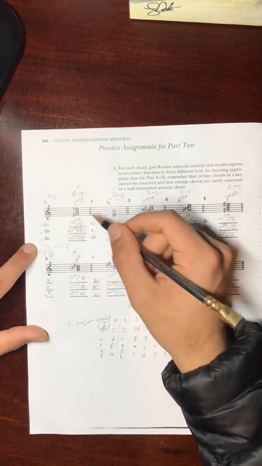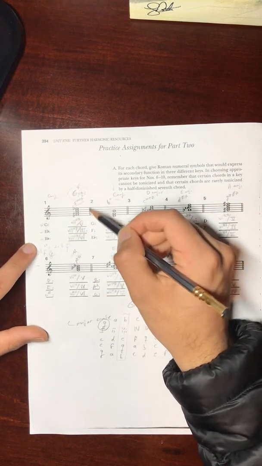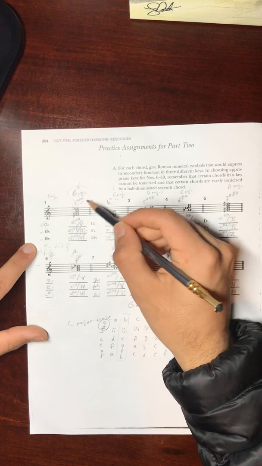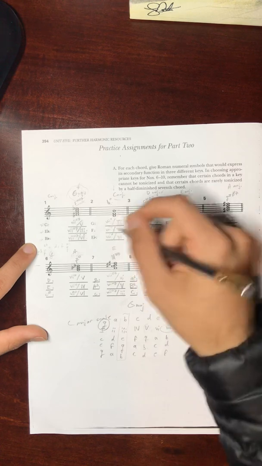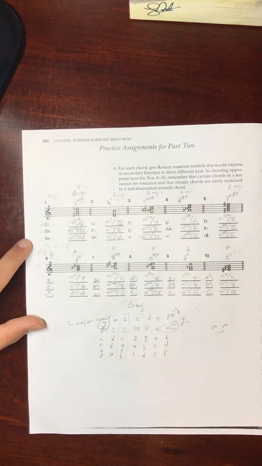What the numerator represents is within that new key, what degree is this? So we know that in G major, F sharp is the diminished 7th chord, so we're going to call it the diminished 7th chord. That same concept applies for the rest of these.